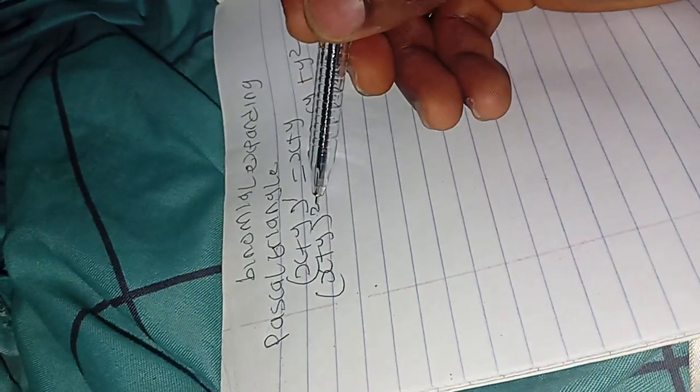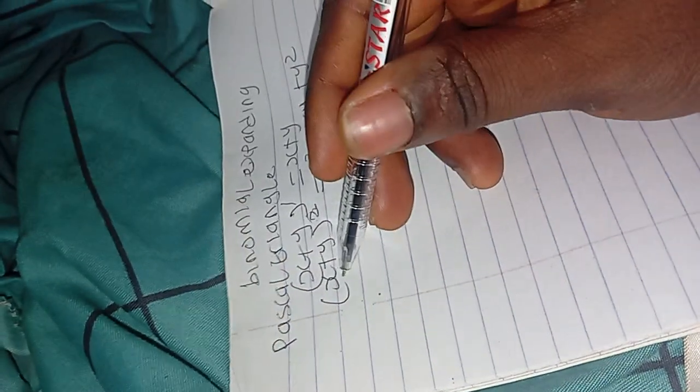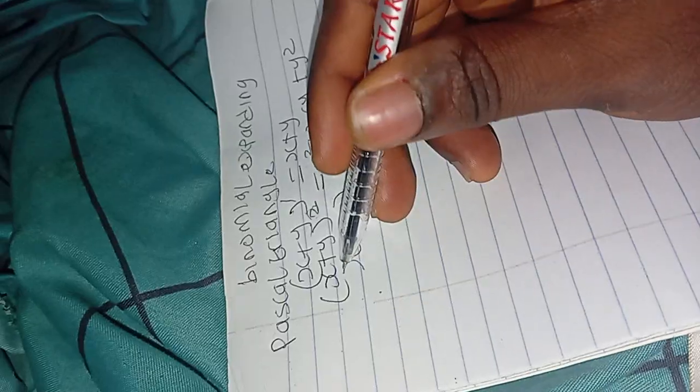But once the power increases, let's just say x plus y raised to power 6, how do we solve it? Though we can still use our junior school knowledge to solve it, it will take time. That is what will lead us to this topic that we want to discuss, binomial expansion.